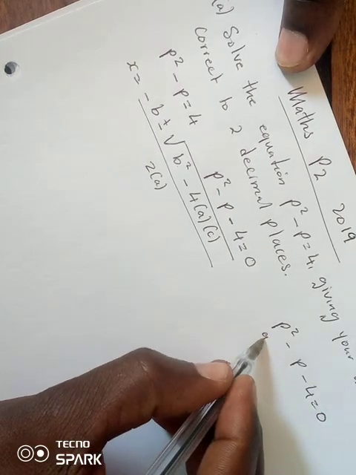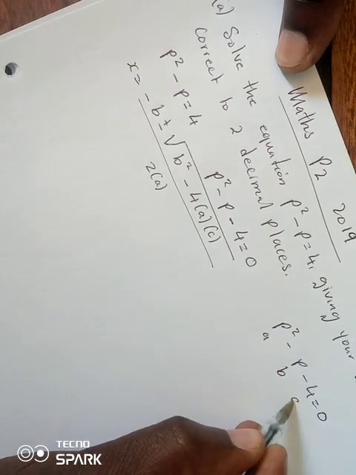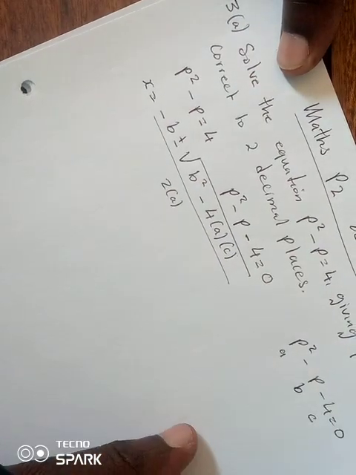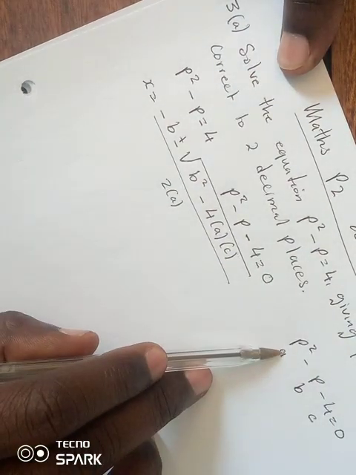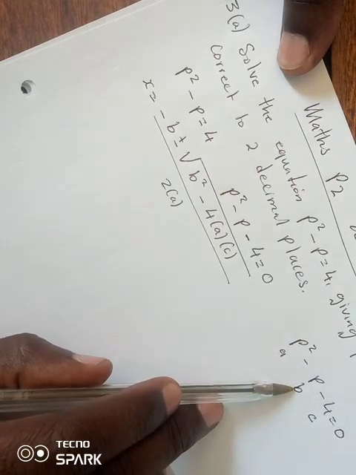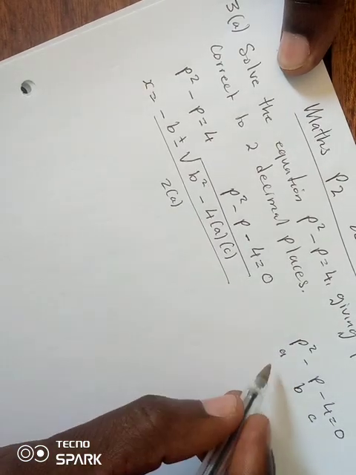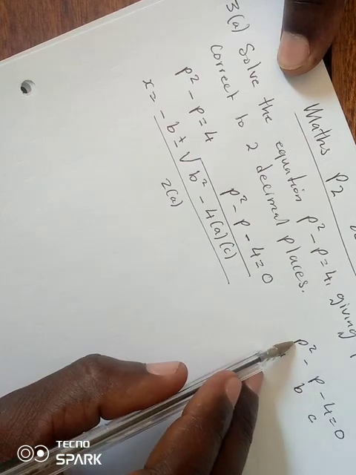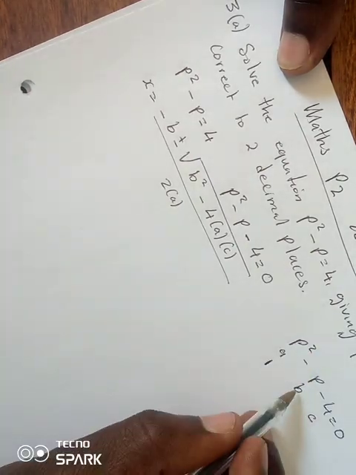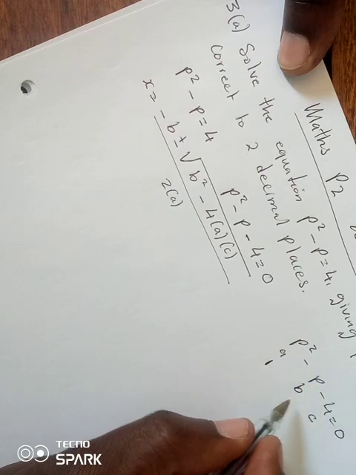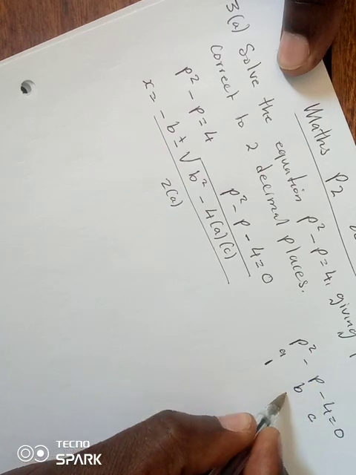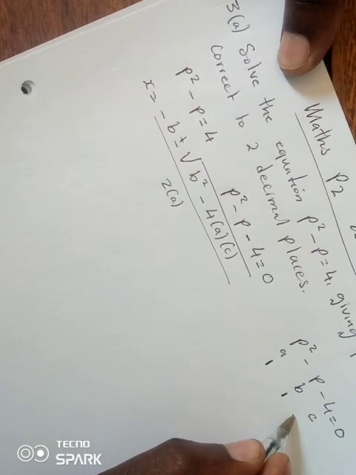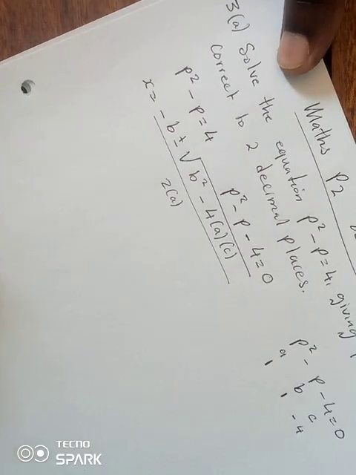So here we have a, b, and c. So we're going to substitute the values of a, b, and c. The value of a here is 1, that is the coefficient of p squared. And the coefficient of p, the value of b, is negative 1. And then the value of c is negative 4. So we're going to substitute.